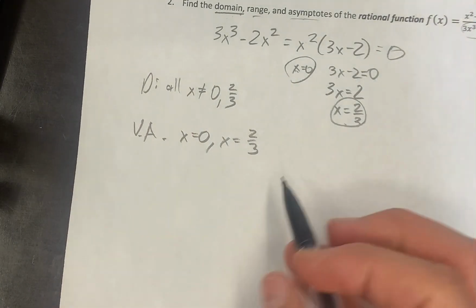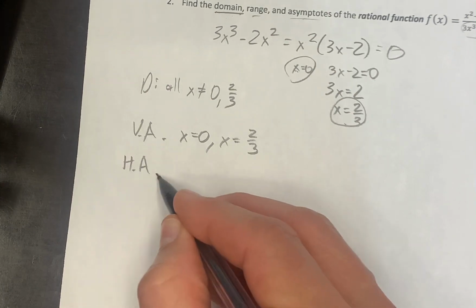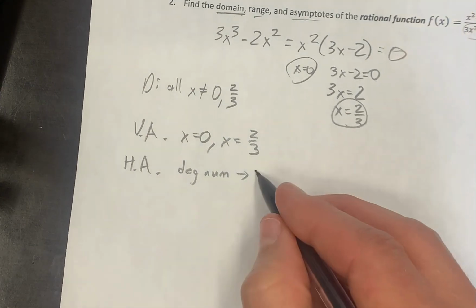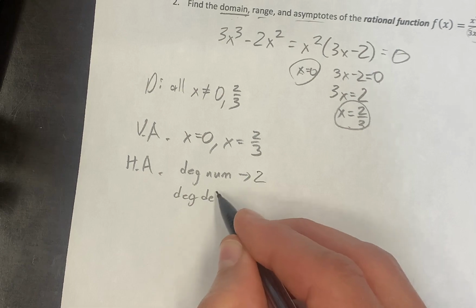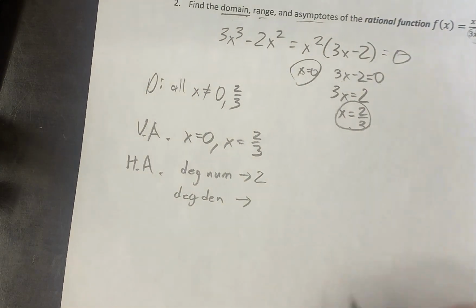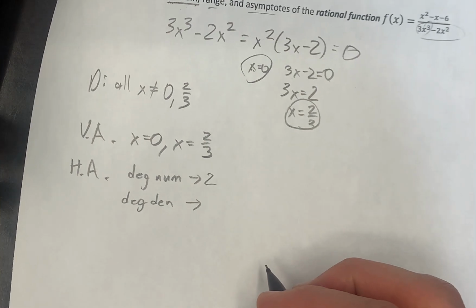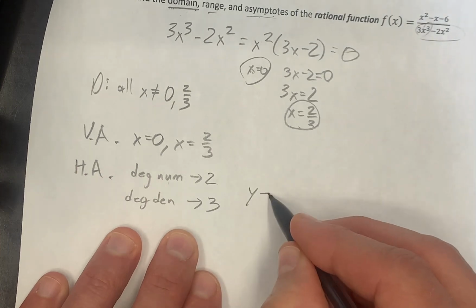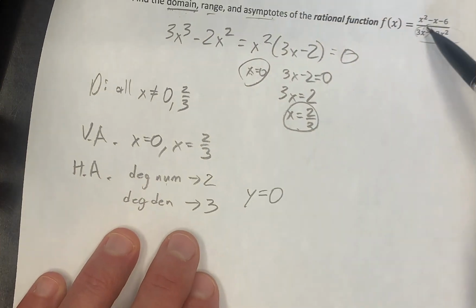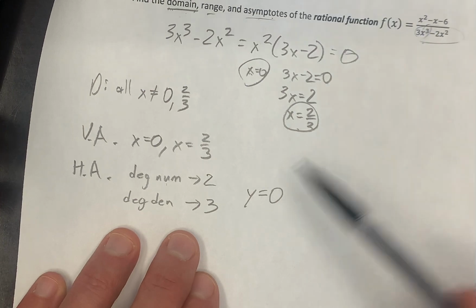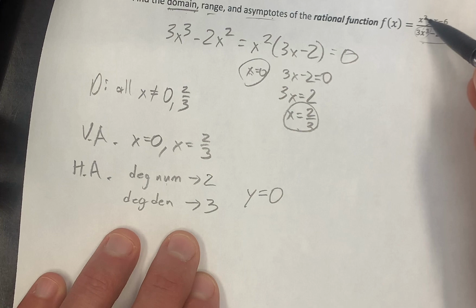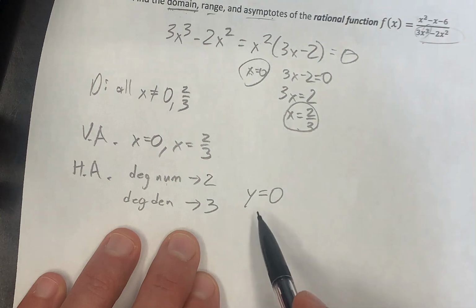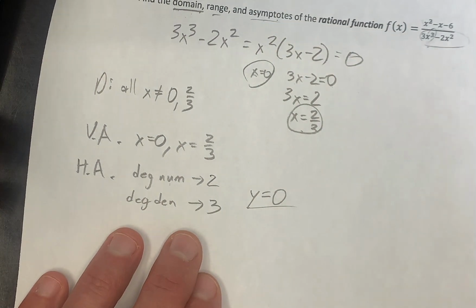For the horizontal asymptotes, we're going to look at the degree of the numerator. The degree of the numerator is 2. The degree of the denominator is 3, right? So the bottom is going to be growing faster than the top. That means you have a horizontal asymptote at 0. If the numerator had a higher degree than the denominator, we would have no horizontal asymptotes. And if this was degree 3 and this was degree 3, it would be the ratio of the lead coefficients. So in this case, 1/3. But here we have a horizontal asymptote at y equals 0.